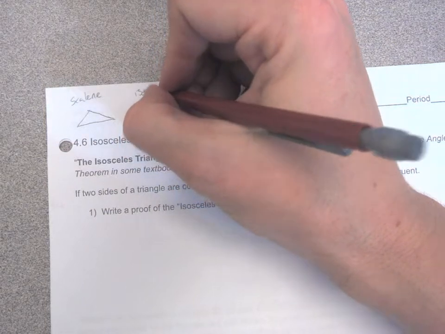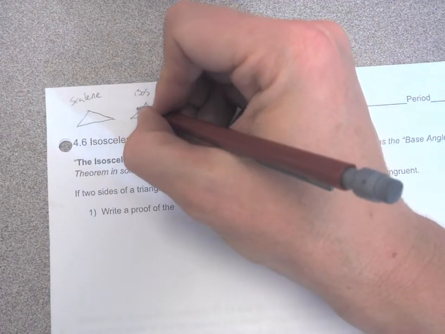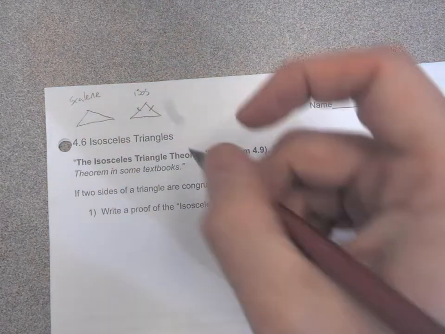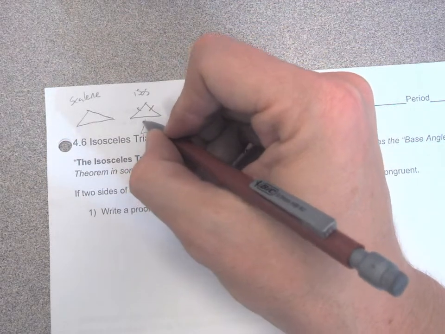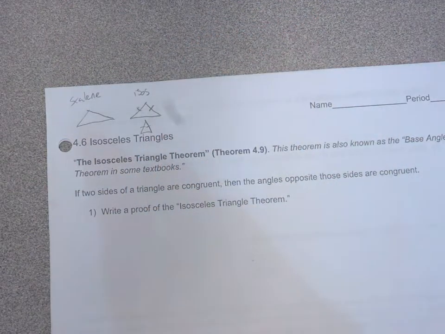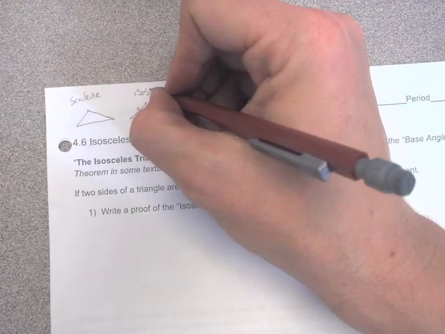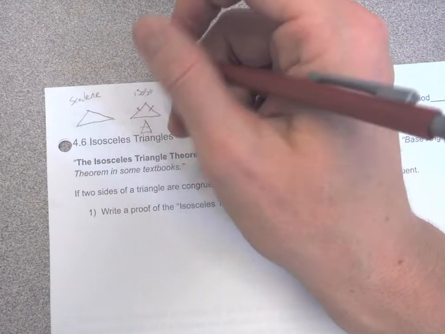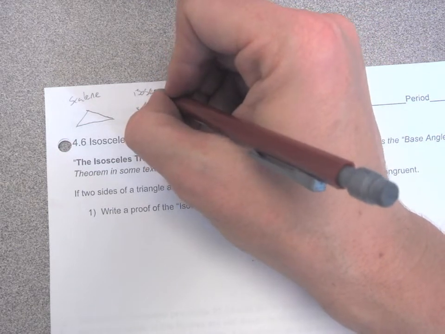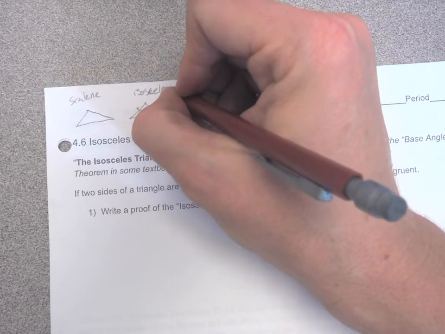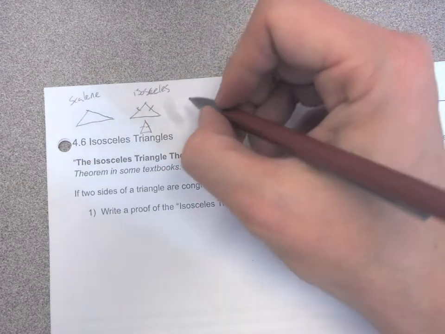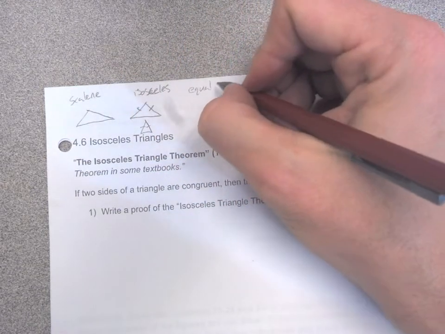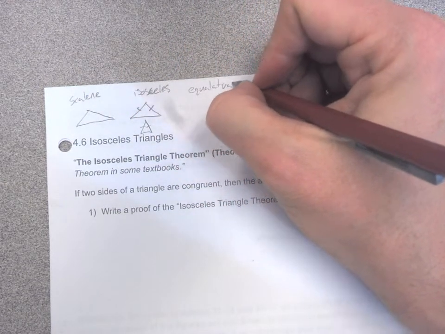You have isosceles, where two of the sides are congruent to each other, and you can have a really wide one or a little narrow one. That's called isosceles. Ooh, that's hard to spell. I think it's got an S and a C in there. Isosceles triangle, and then of course we have what we call an equilateral triangle.